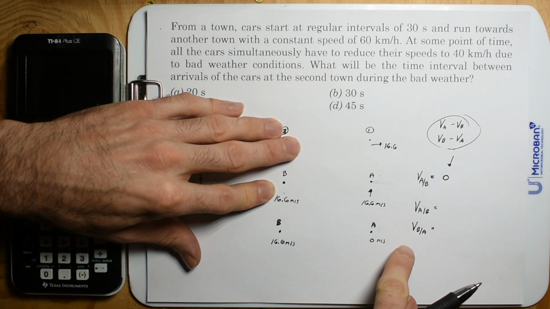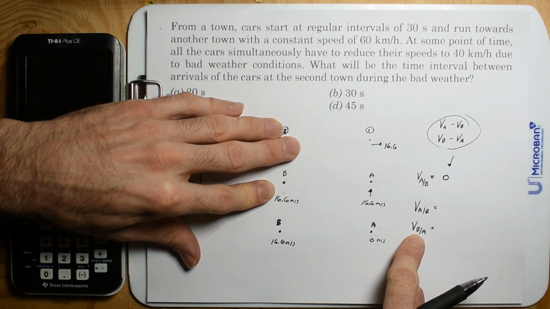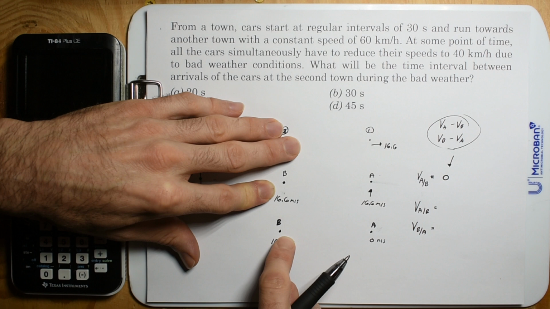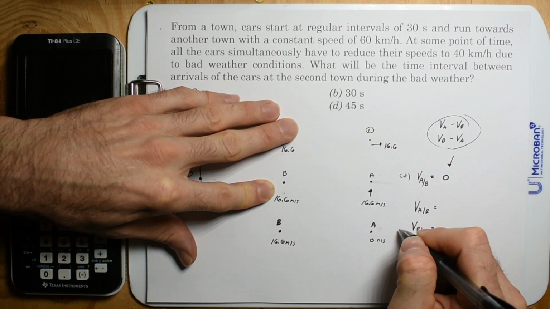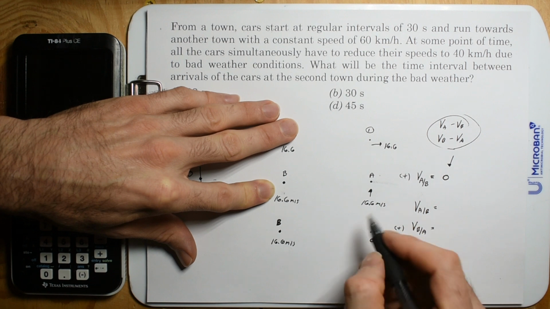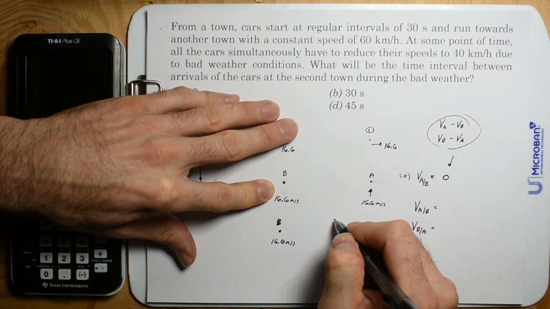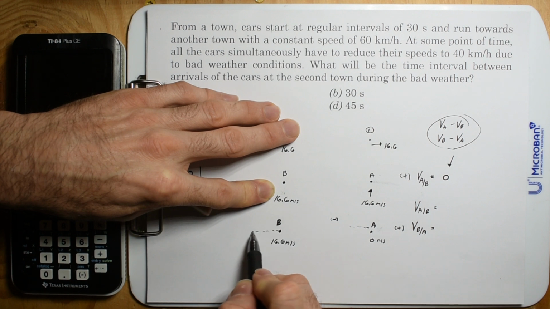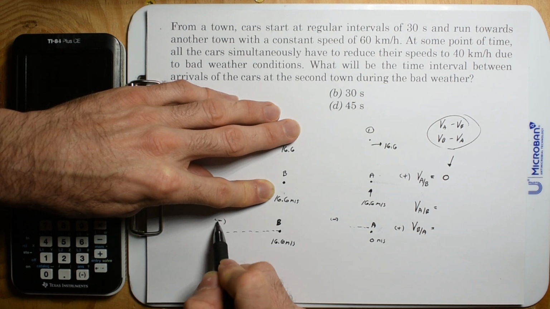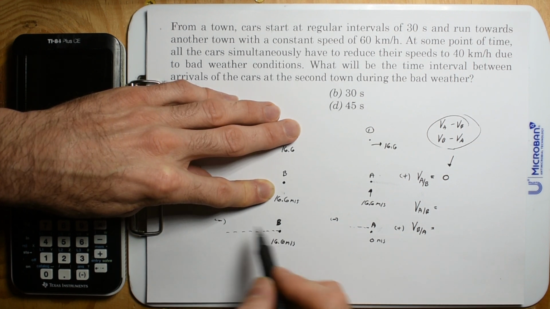So we have velocity of B, and we're still saying that this is the positive direction. So if you're in A and you look back, you're looking back to the negative direction. And so if you see B is going in the negative direction, you would say that that velocity is negative.